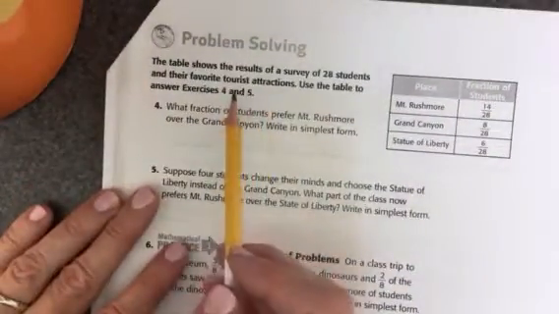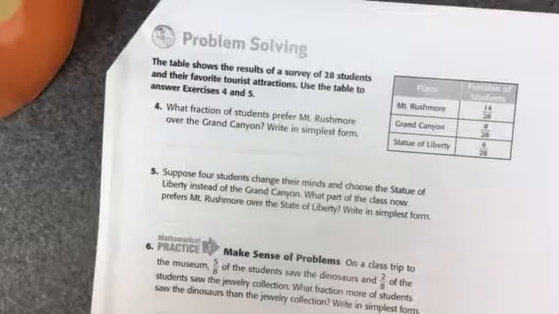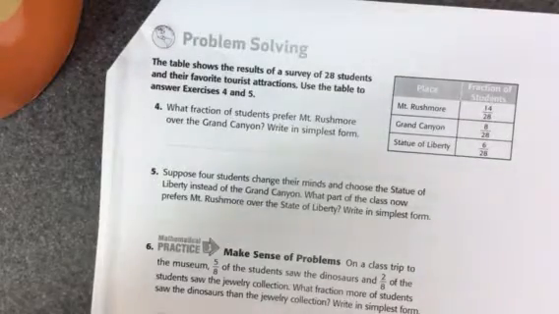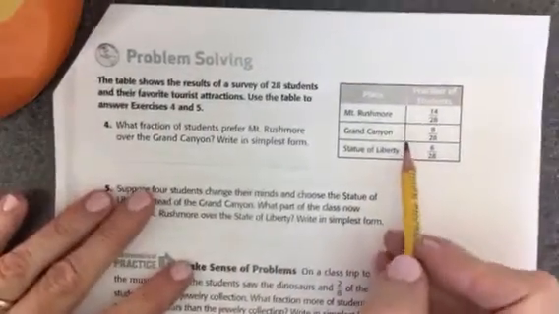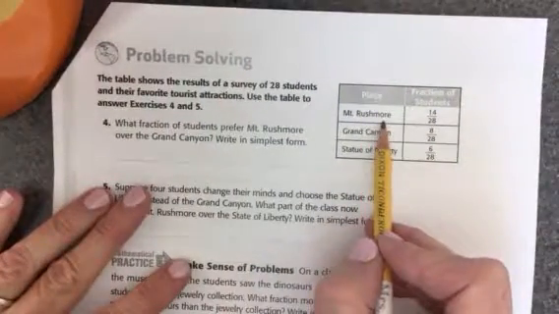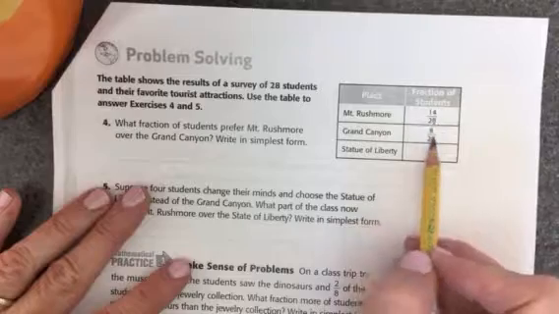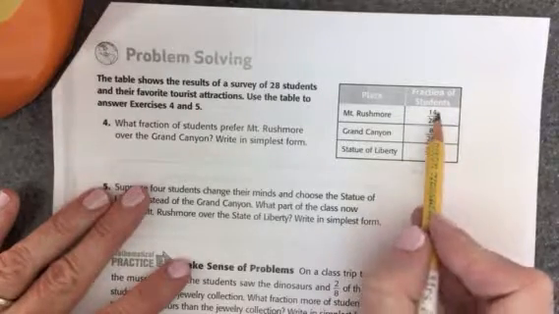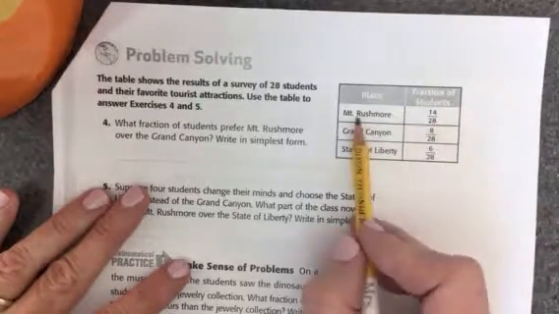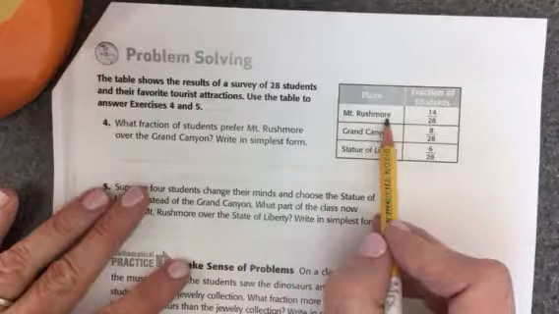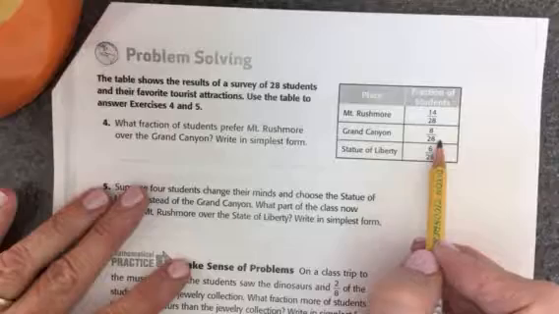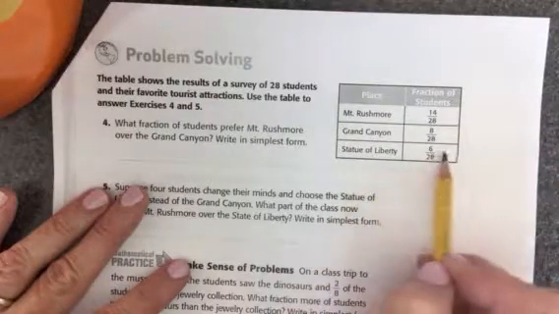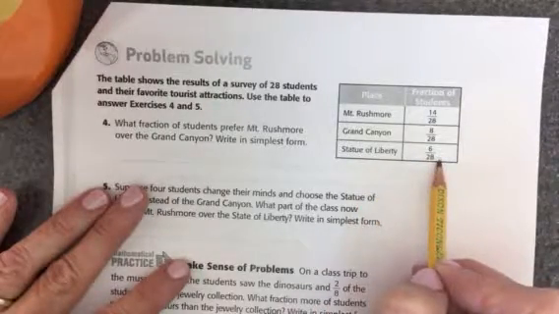And let's look at number 4 here. This tells us that the table shows the results of a survey of 28 students and their favorite tourist attractions. Use the table to answer exercises 4 and 5. So Mount Rushmore, it looks like we had 28 students surveyed, and 14 out of the 28 said that Mount Rushmore was their favorite tourist attraction. The Grand Canyon, 8/28 of the students, and Statue of Liberty, 6/28 of the students.